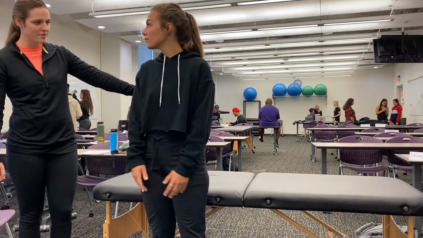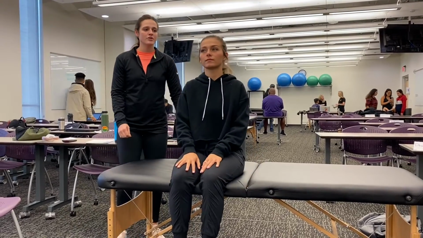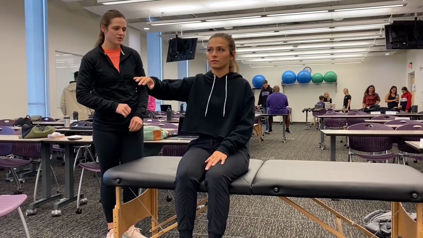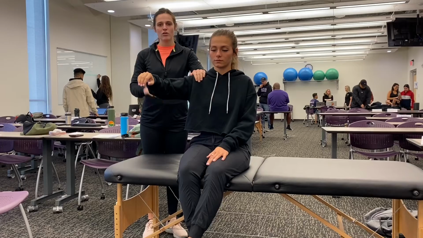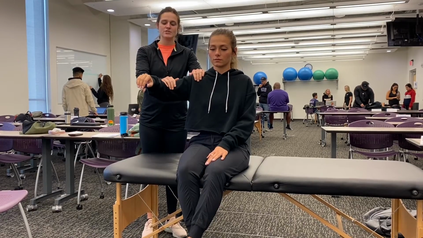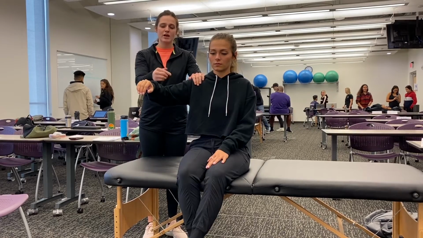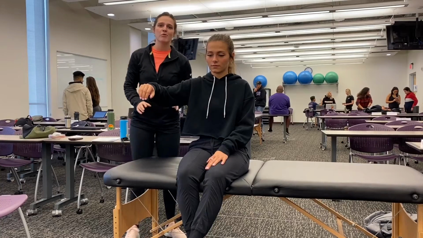So I'm going to instruct my patient to go ahead and sit on the mat table and put your shoulder and elbow into 90 degrees abduction. I'm going to put my first hand on the midline of the clavicle, and my second hand is going to go to the distal portion of the humerus. She's going to resist me as I push down, and she'll push her arm up. Go ahead. Great job. Report 5.